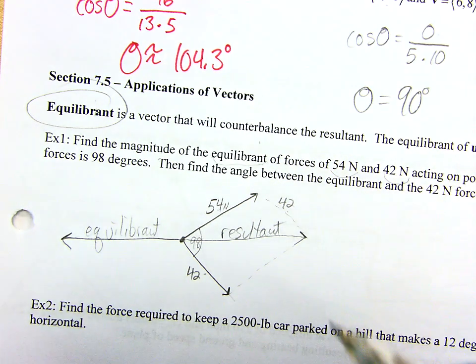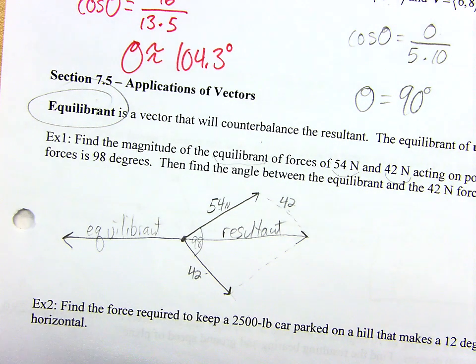You can't see it. What? The back line behind it says, yep, equilibrant.